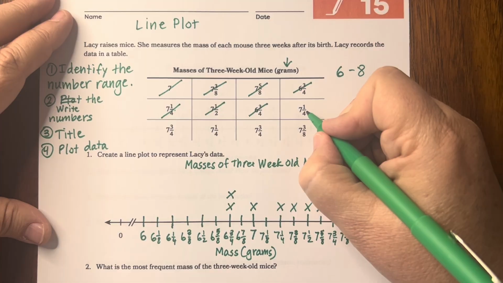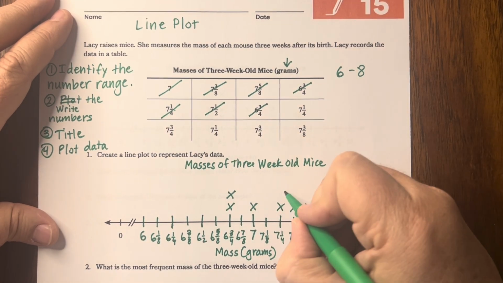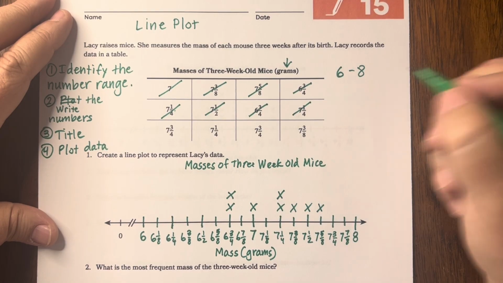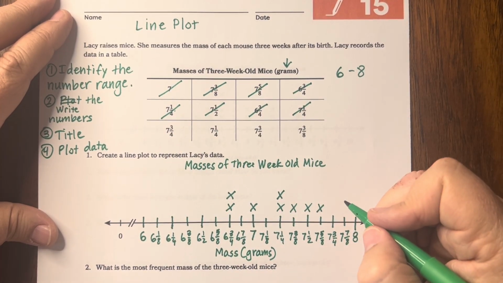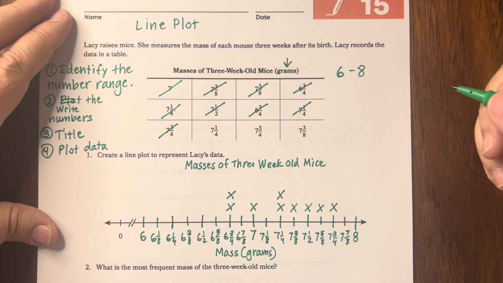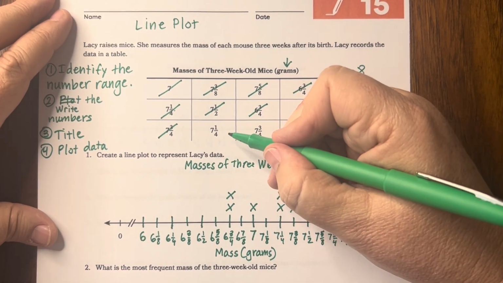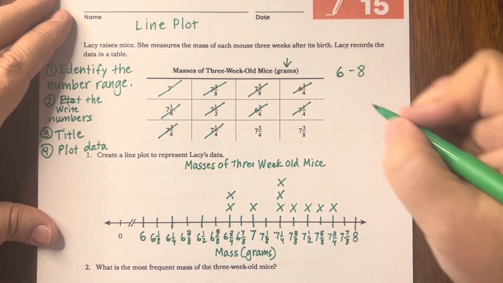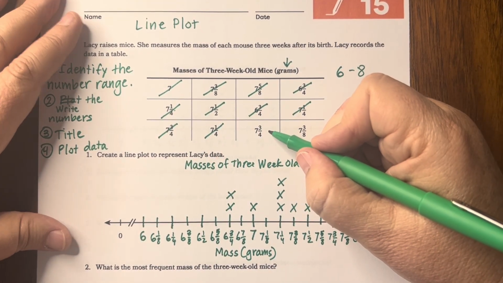Cross it off. 7 1/4. 2 mice that were that amount. 7 3/4. Mark it off. 7 1/4. 7 3/4.